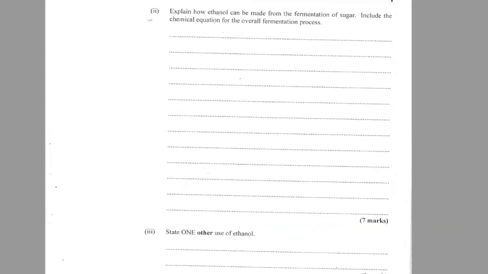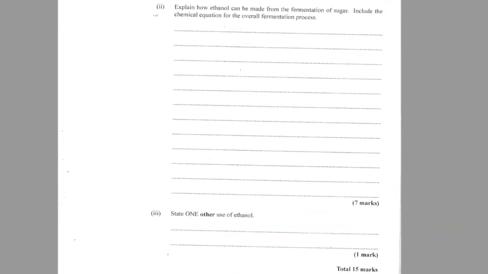Explain how ethanol can be made from the fermentation of sugar. Include the chemical equation for the overall fermentation process. All right, so very important. We'll start out by stating that sugar or sugar solution in aqueous medium is reacted with yeast, which contains the enzyme zymase.